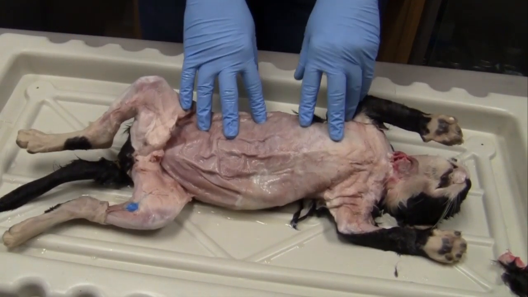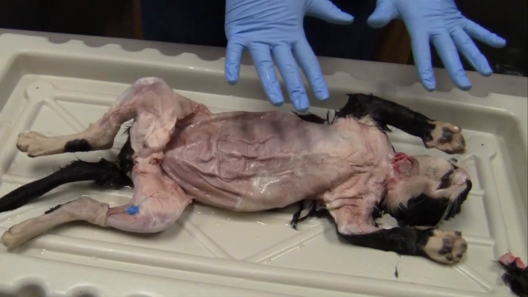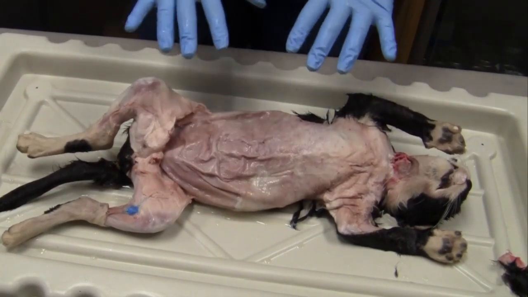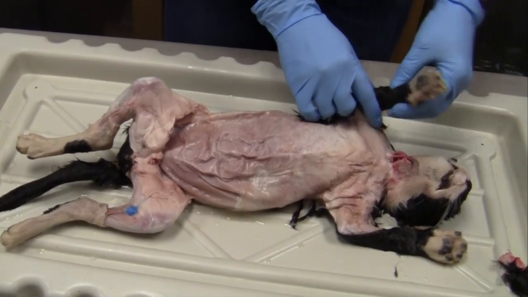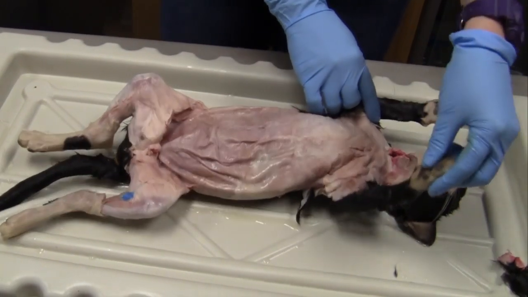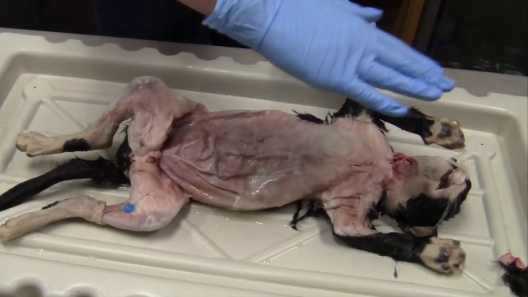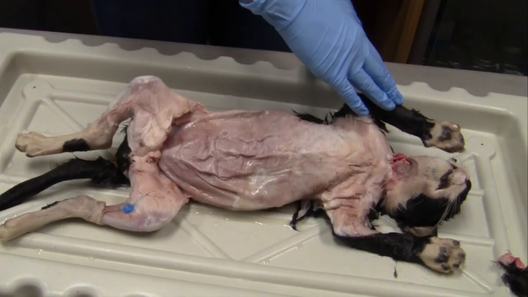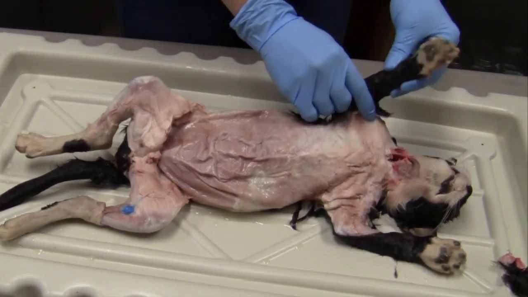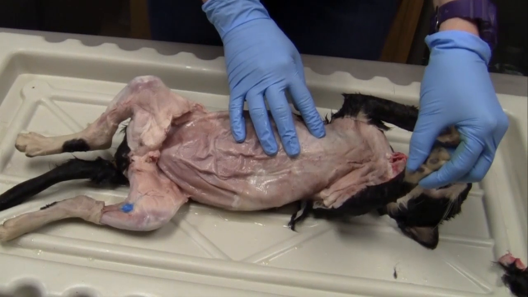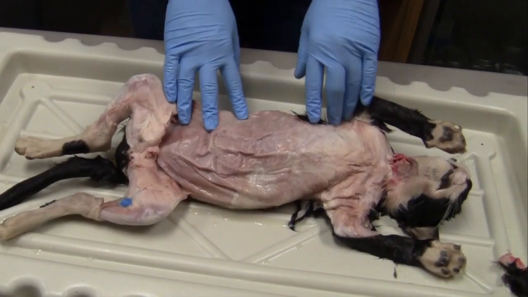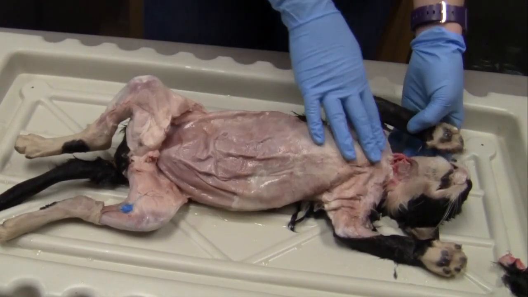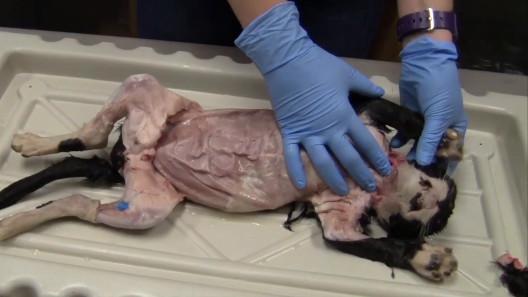And then when we are talking about right and left, it's always the cat's right and the cat's left. If you're facing the animal, your left is their right, but it's always the cat's right, the cat's left.